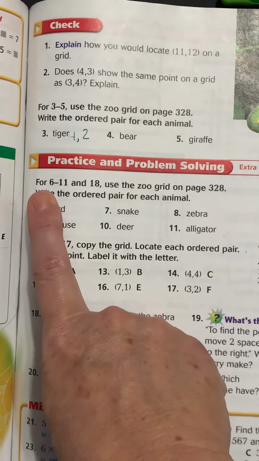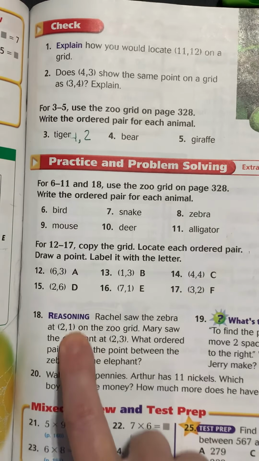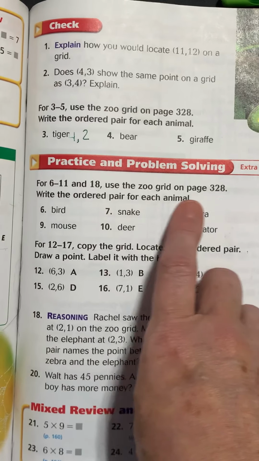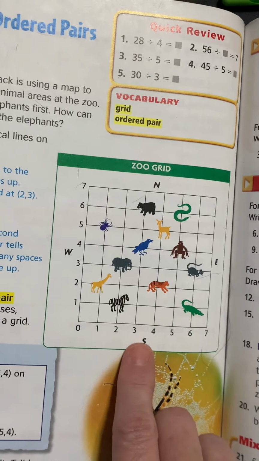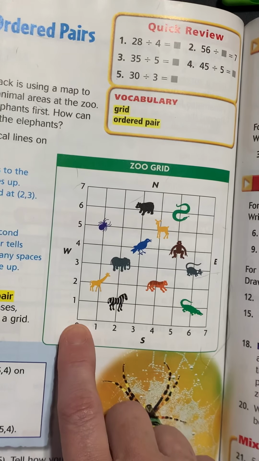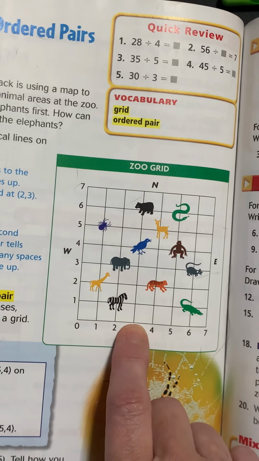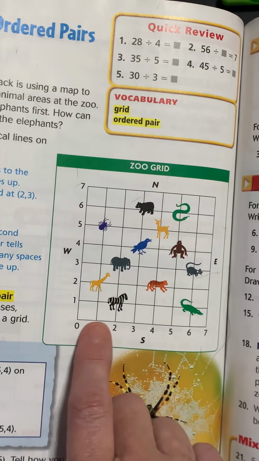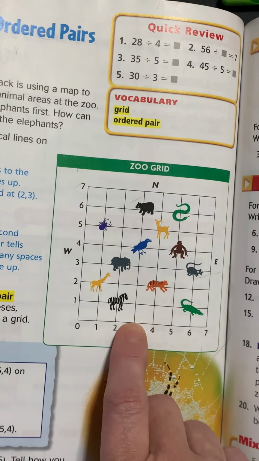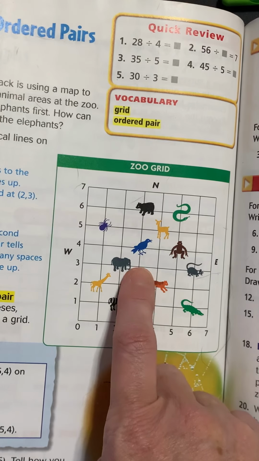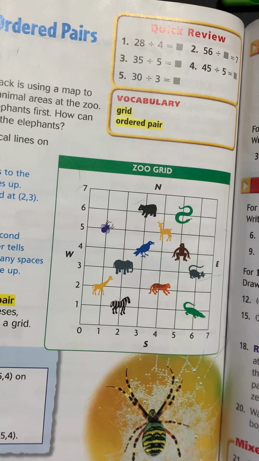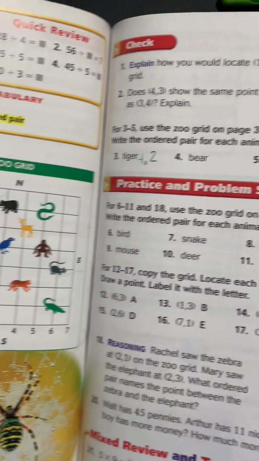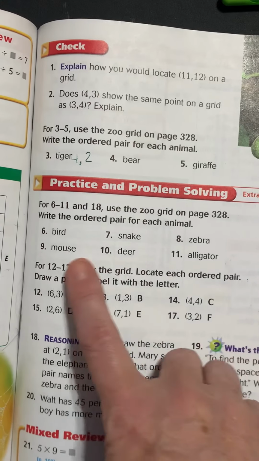Down here, for 6 through 11, we're not doing 18, we're just going to 17. Use the zoo grid on page 328 and write the ordered pair for each animal. So number 6 says bird. Here's our bird. You would go over 3, because I see that my bird is here. I would go over 3, and how many would I go up? 1, 2, 3, 4. So I would write parentheses 3, 4, end parentheses. That is how you do all the way to 11.